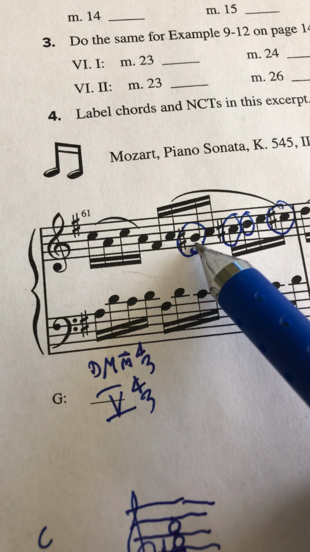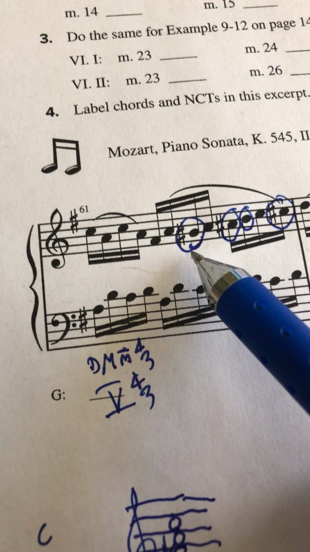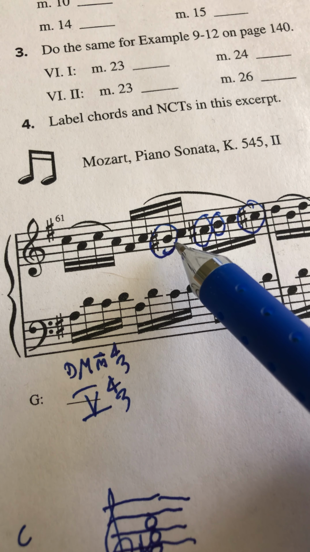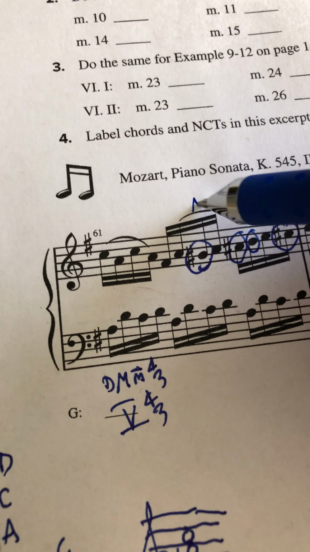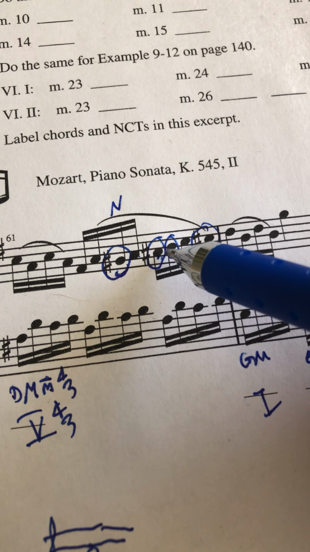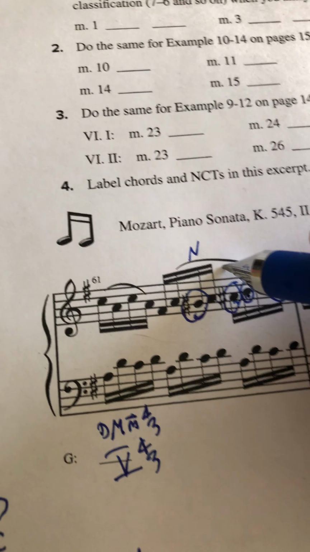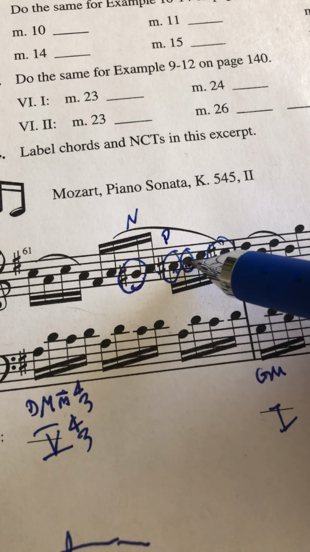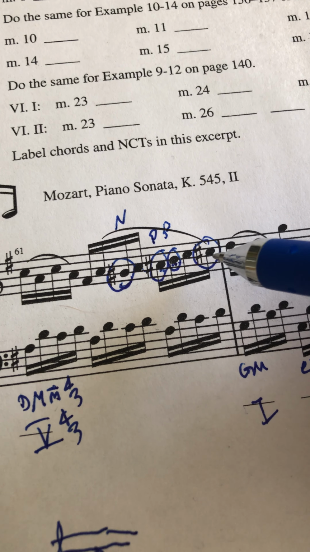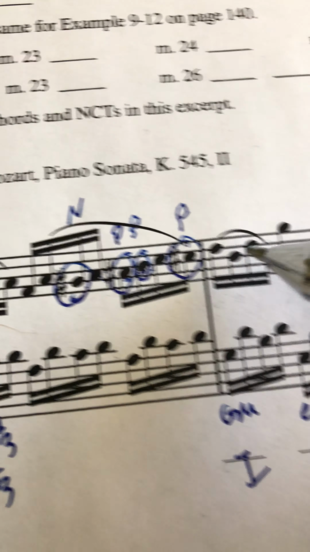Let's look at how this circled pitch is approached and left. The A moves down to the G sharp, then back up to A. In other words, step down, then step up. That's what? A neighboring tone, correct. Here, I'm moving up by step and then up by step. So approach by step, up, left by step in the same direction. That's passing. This B is approached by step and left by step in the same direction. That's passing. This C sharp, approached by step up, left by step up, same direction. That's passing.